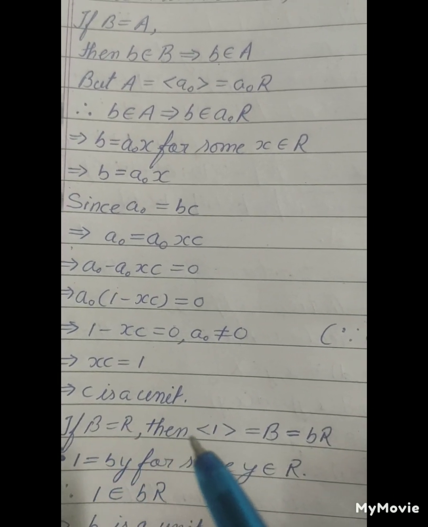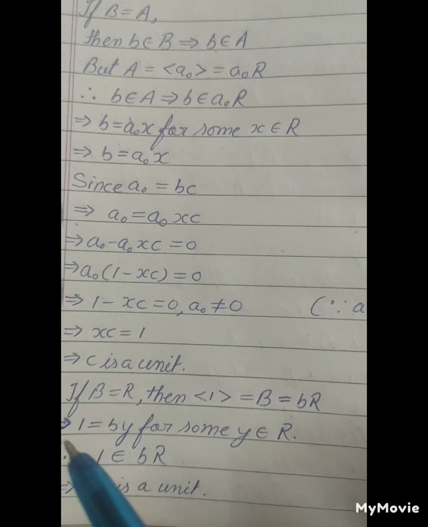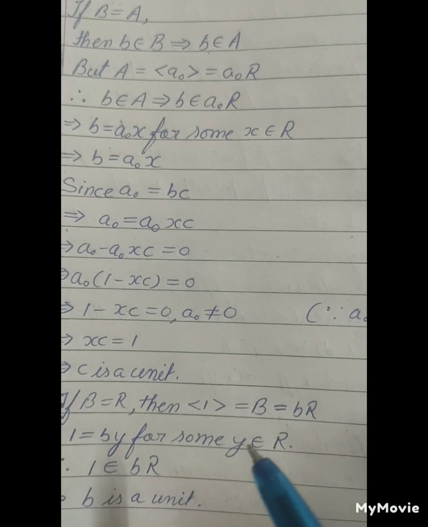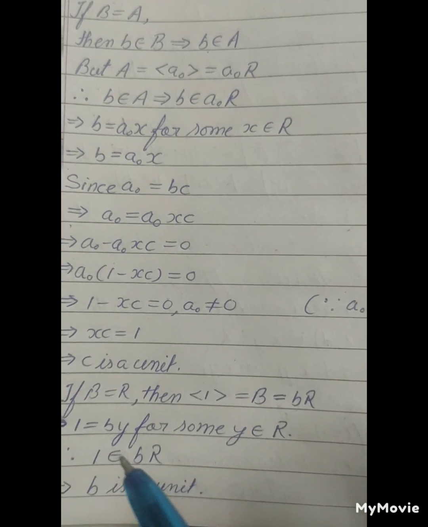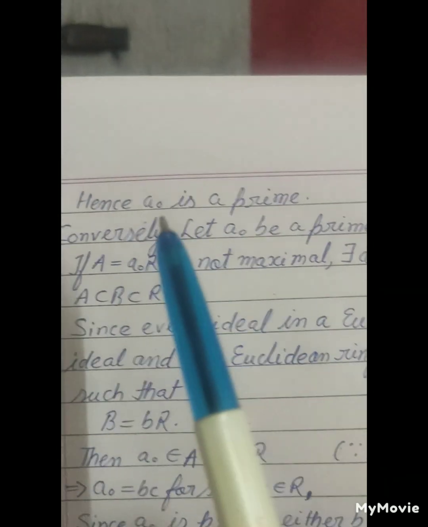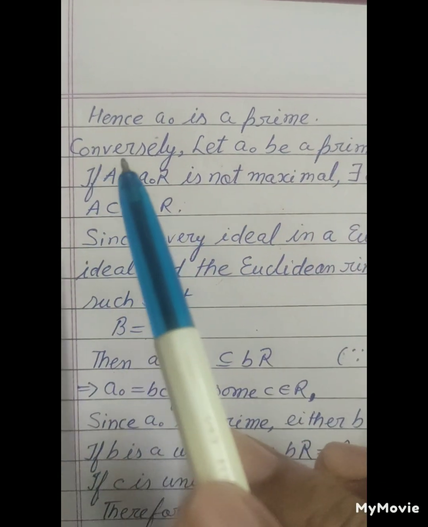If B equals R, then 1 belongs to B equals bR, which implies 1 equals by for some y belongs to R. So 1 equals by, which implies b is a unit. Hence a0 is a prime.